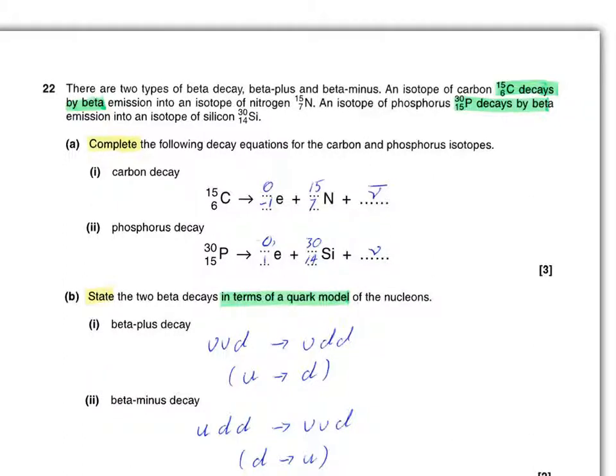So this is G485 homework booklet question 22, and it's about beta decay. So there are two types of beta decay, beta plus and beta minus. An isotope of carbon 15 decays by beta emission. You'll notice it's not saying which type, into an isotope of nitrogen.